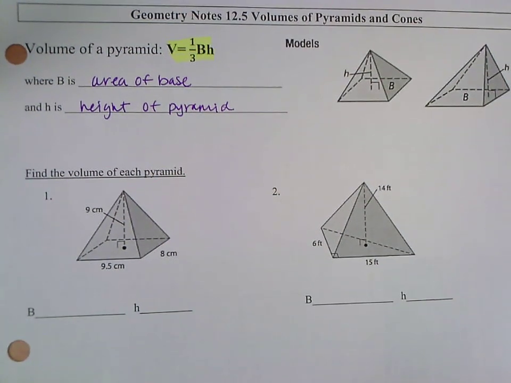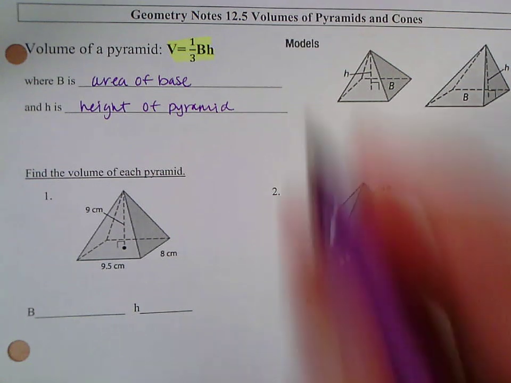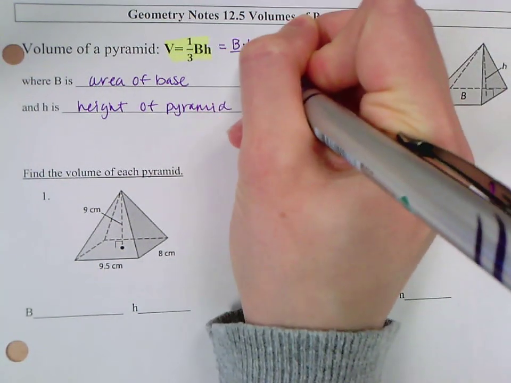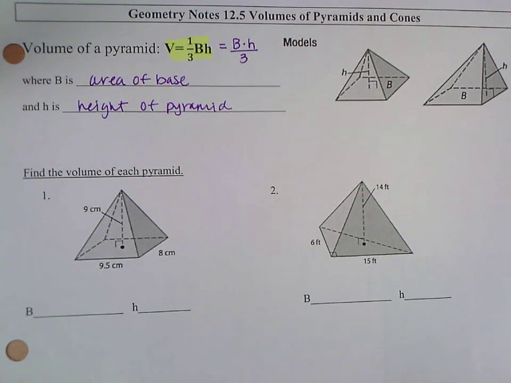And then another way to write it, because you are multiplying by 1/3, is area of the base times height, all divided by 3. And that might be an easier way for you to write it, an easier way for you to type it in your calculators.